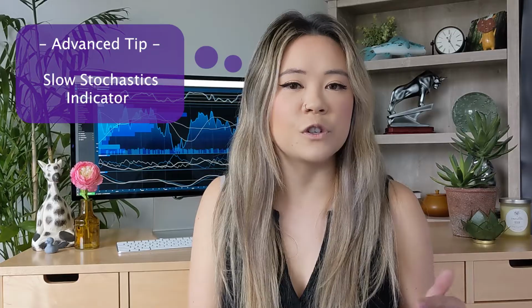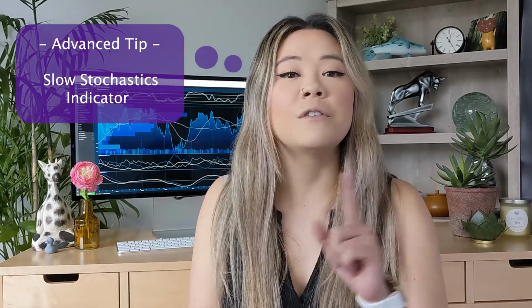Of course, you'll also need to set some protective stops, and you'll need to watch the stock closely to make sure it behaves exactly how you expect. And here's an advanced tip. Use the slow stochastics indicator to confirm that the stock is reversing in the zone as expected before placing your trade.